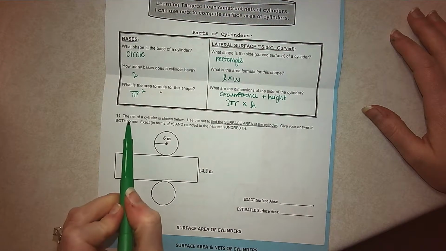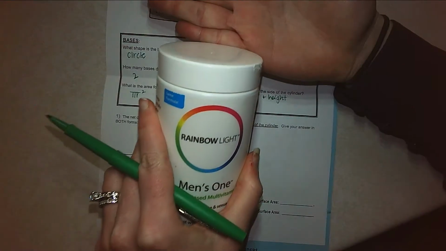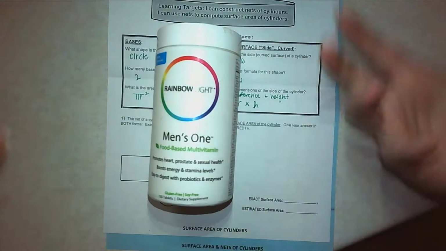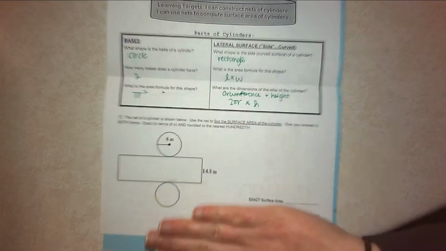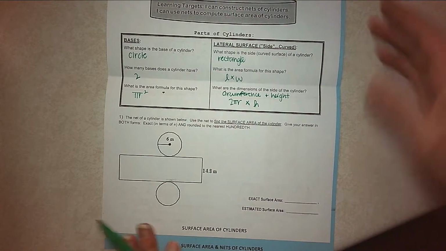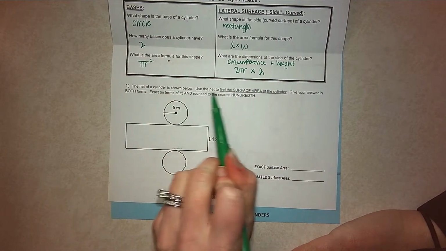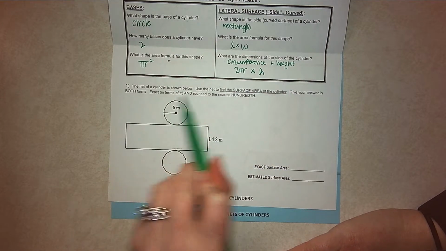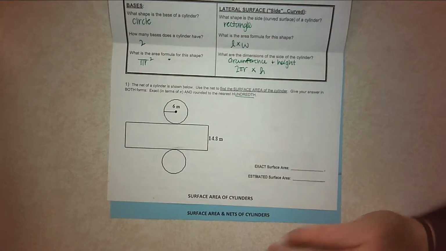So the net of a cylinder is shown below. If we took this vitamin bottle and we took the top and laid it flat, and we took the bottom and laid it flat, and then we cut here and rolled out the lateral surface area flat, this is what it would look like. We would have two circles lying flat with a rectangle in between them. Use the net to find the surface area of the cylinder. Give your answer in both forms: exact, which means in terms of pi, and rounded to the nearest hundredth instead of tenth, like we've been doing.